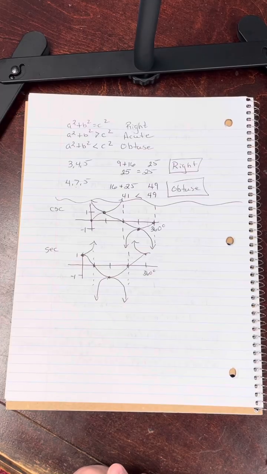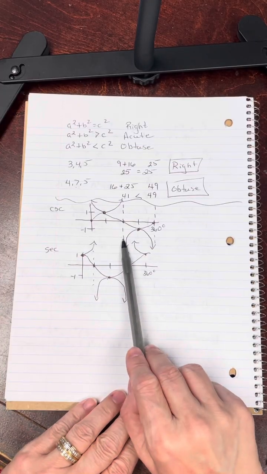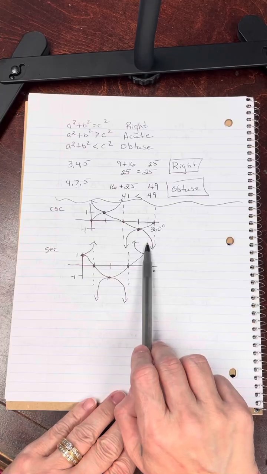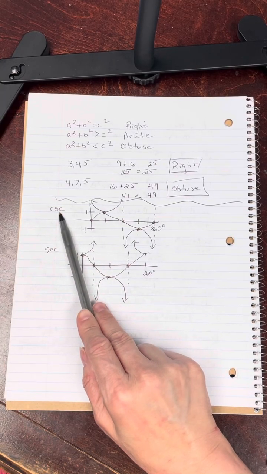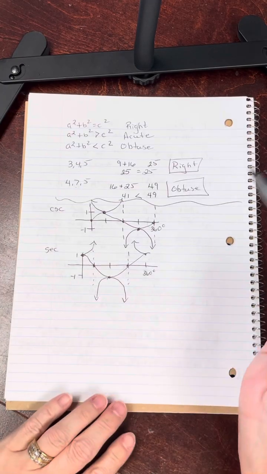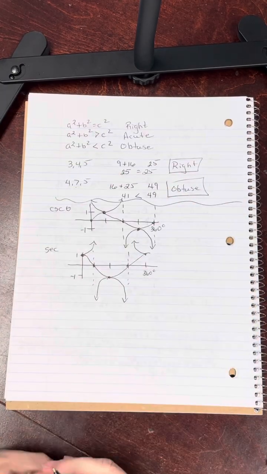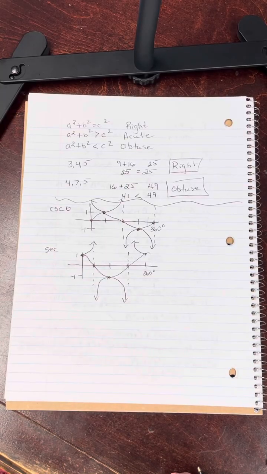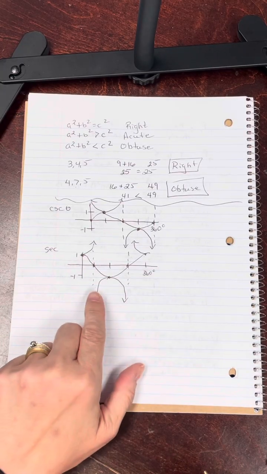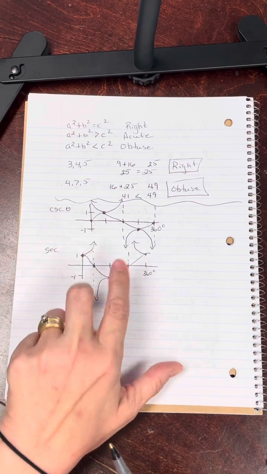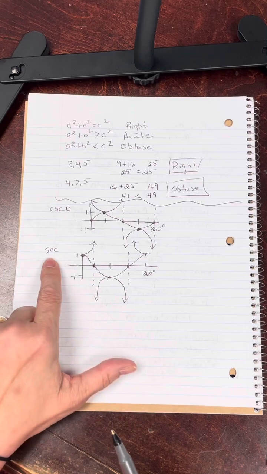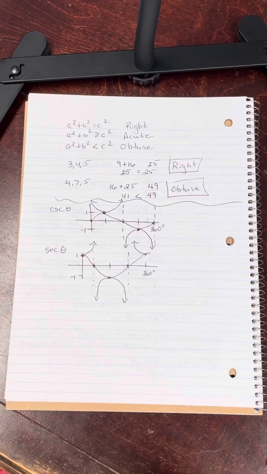So this first one has asymptotes at 180 and 360, and it has two full curves. Therefore, it is y equals cosecant of, and at the end of the graph, it was theta. So we'll say cosecant theta here. There's your basic graph. In the second one, asymptotes are at 90 and at 270. We've got half curves and a full curve, which means it is the secant of, and again, at the end, it gives you theta.